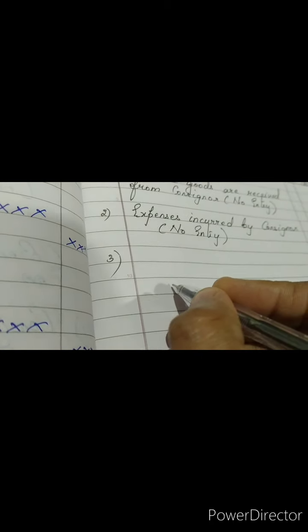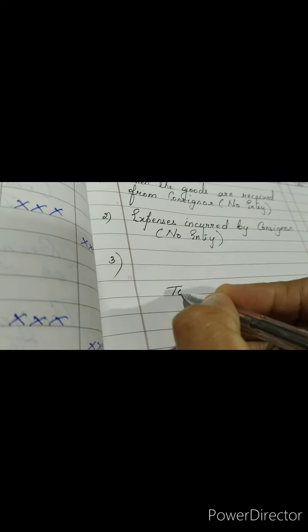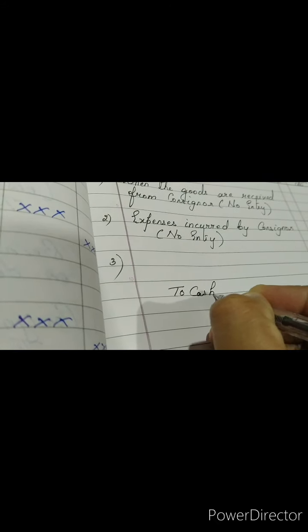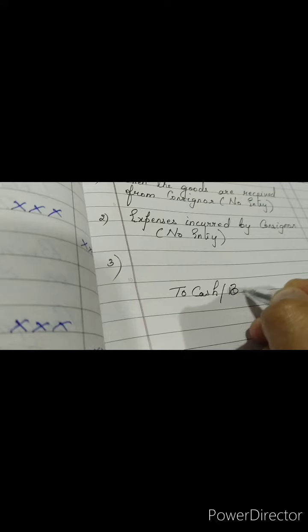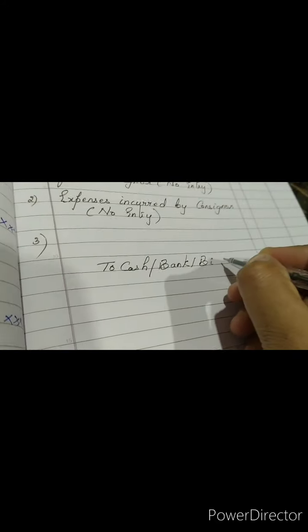So consignee will not write any journal entry in his books of accounts pertaining to the expenses put up by the consigner. The next journal entry will be about the advance which is sent to consigner by the consignee. Advance goes in the form of cash, bank or bills payable. So what is happening? Cash is going out. So what we will do? We will credit cash, bank or bills payable account.